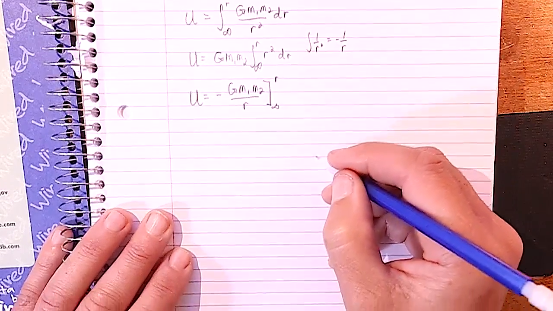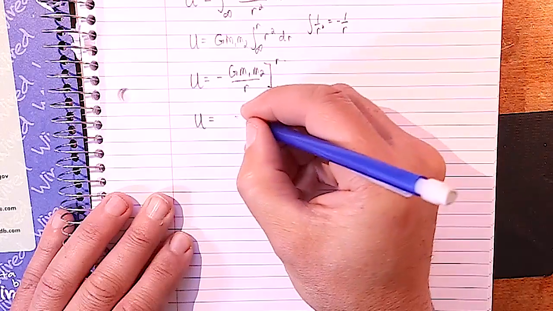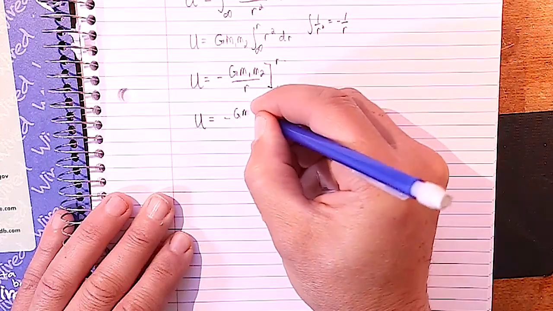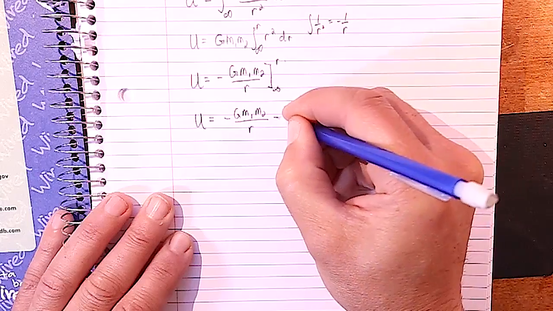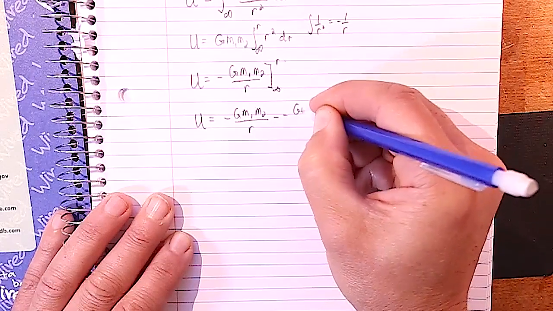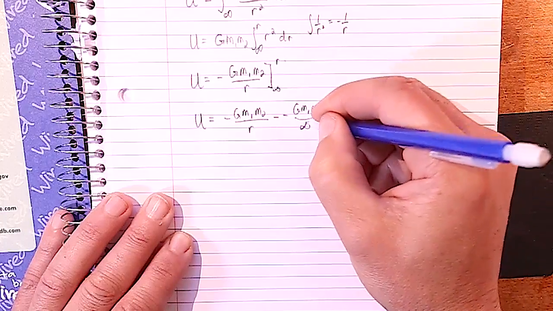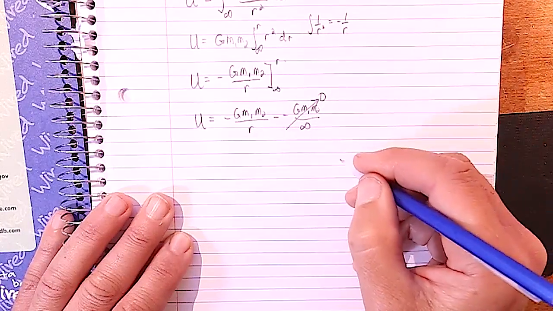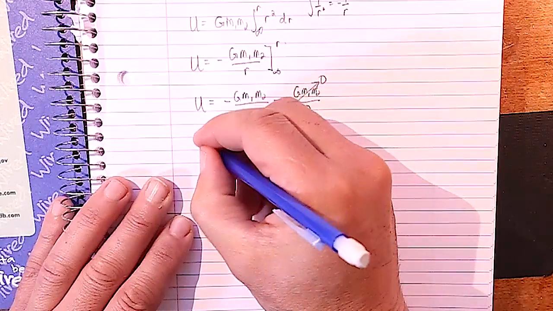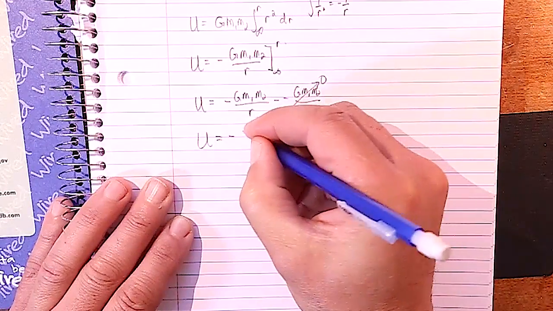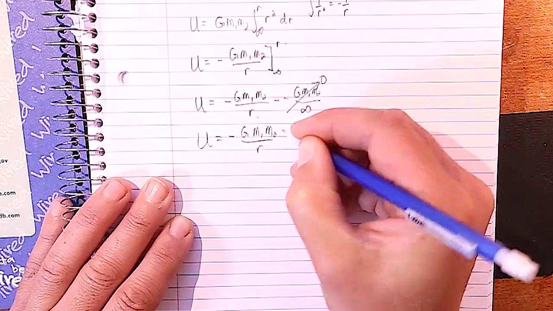So now let's do our final minus initial. Our final is r, so that's minus G m1 m2 over our value r, minus minus G m1 m2 over infinity, which is going to be 0. So our potential energy at any value r is going to be U equals minus G m1 m2 over r.